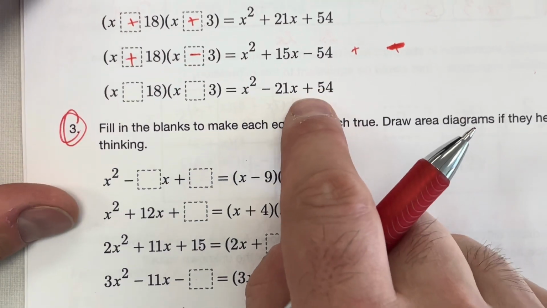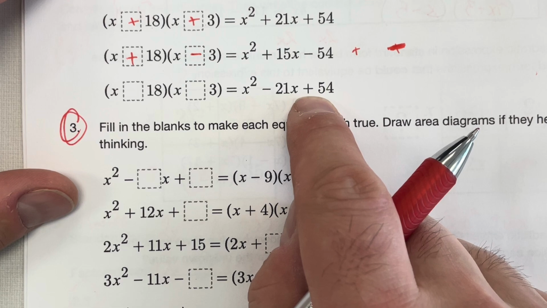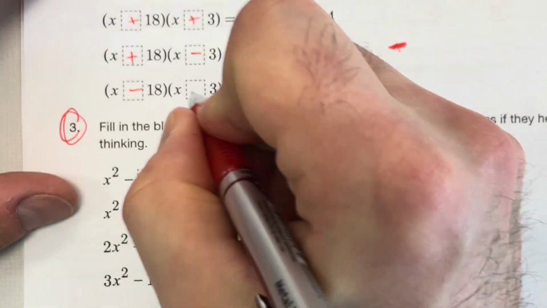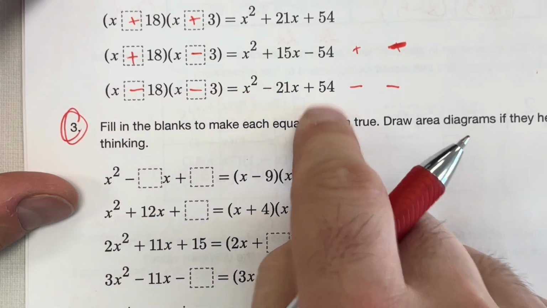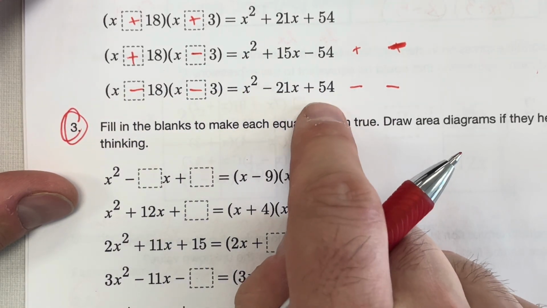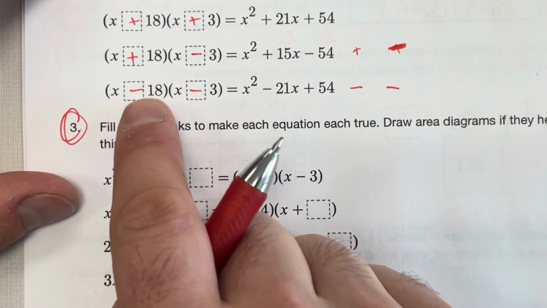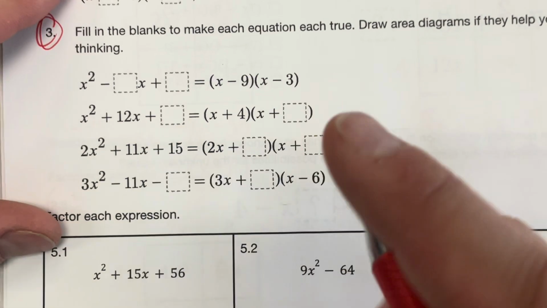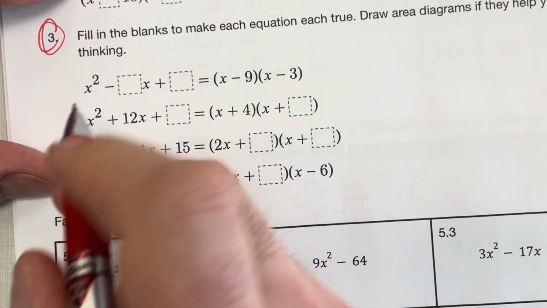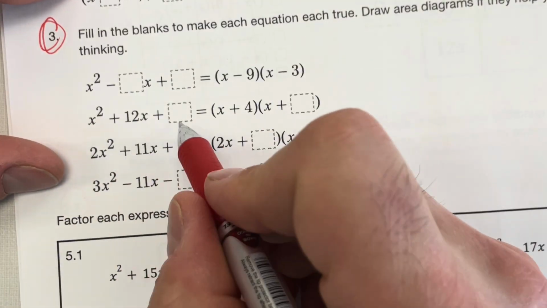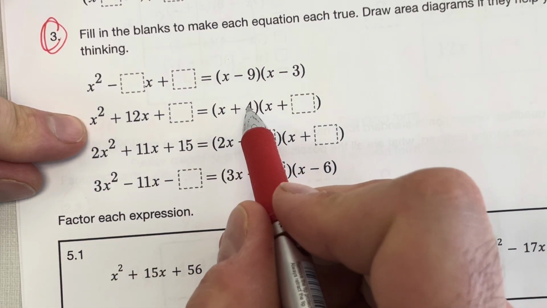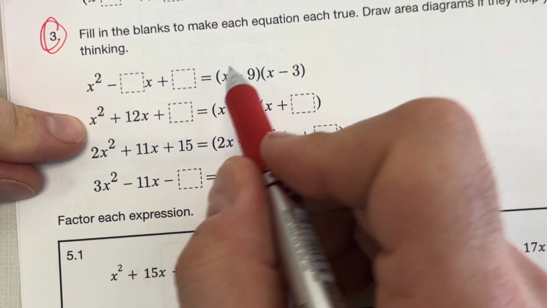Now here, because this is positive, but this is negative, that means that both numbers need to be negative in order to multiply to make a positive 54. And -18 minus 3 more would make -21. All right, and this last one, you were given clues, and it's just working through it to find out those last parts.